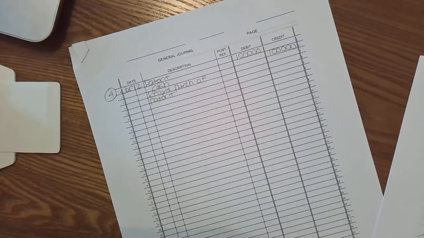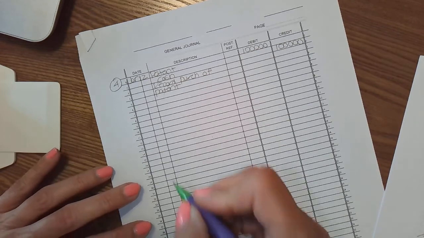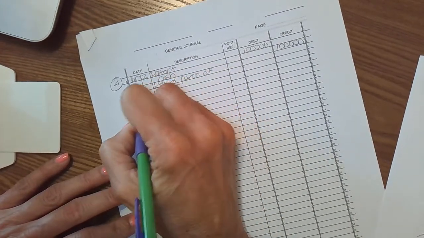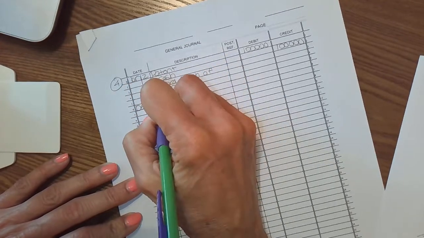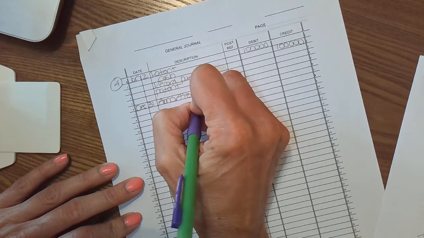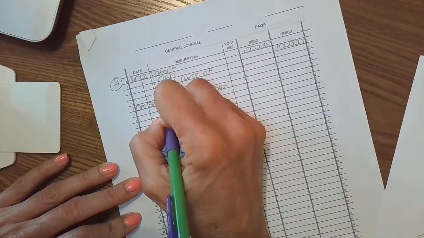Okay. Now, when we record the amortization, this is what the depreciation name is for an intangible asset. This is going to be the next year. Okay, so this will be December, or at the end of the year. So we'll put December 31st. This is going to be amortization expense dash patent.